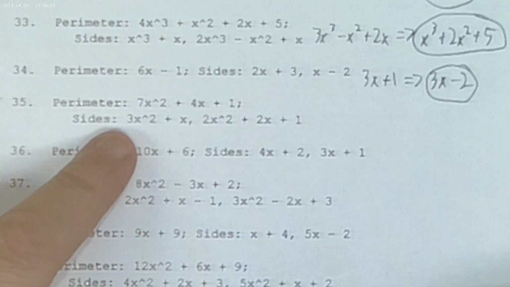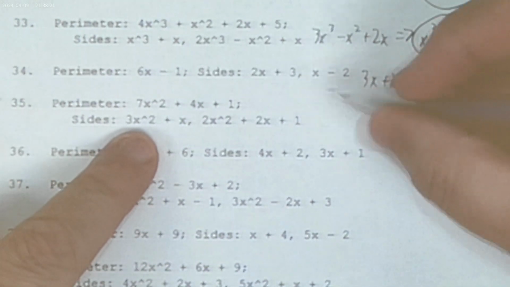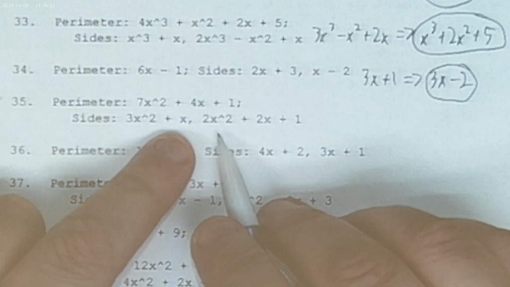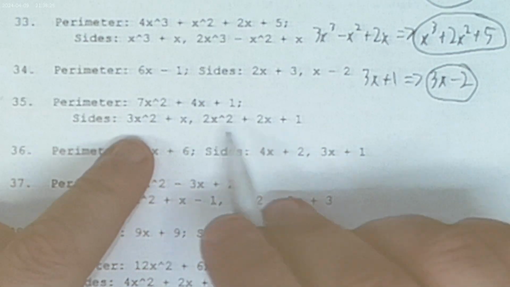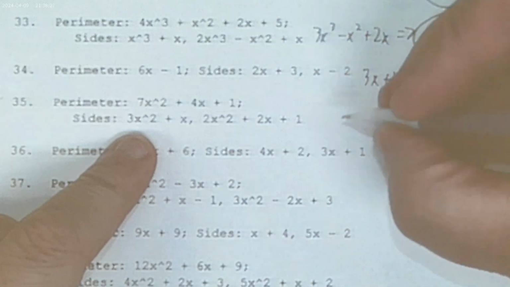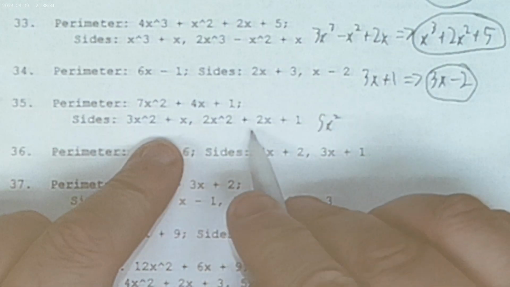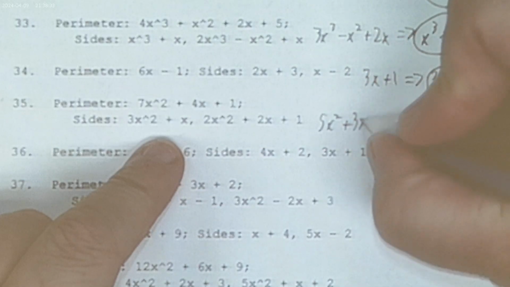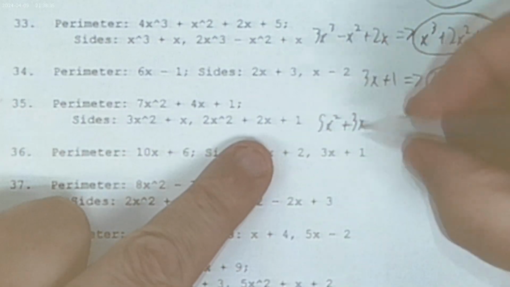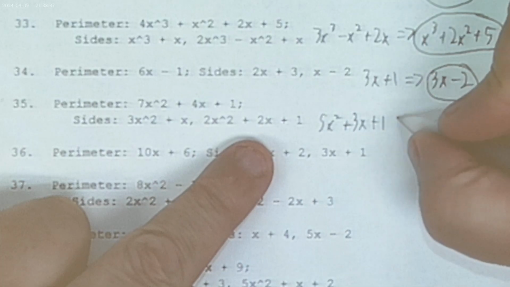All right. So I've got the sides of 3x squared plus x, and then 2x squared plus 2x plus 1. So 3x squared plus 2x squared gives me 5x squared. Plus x plus 2x is plus 3x. And then plus 1 is unchallenged.